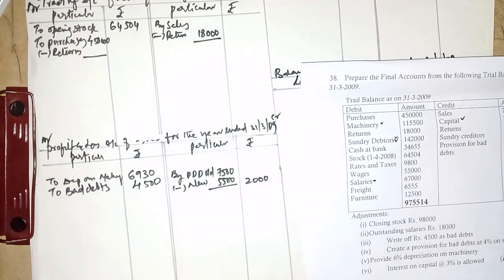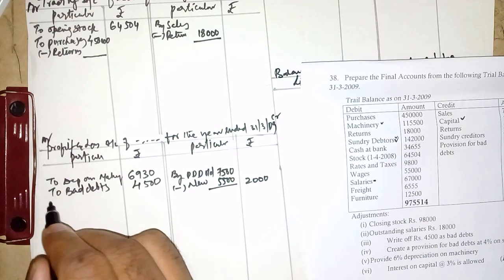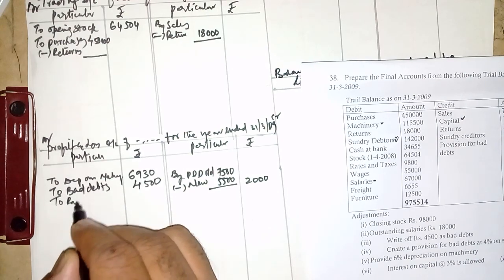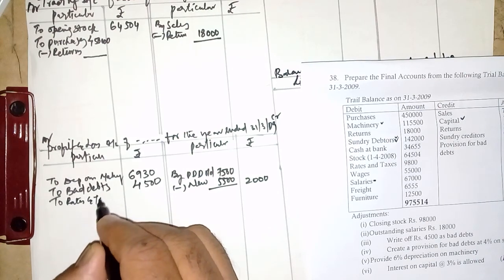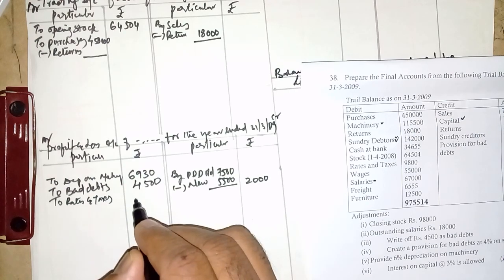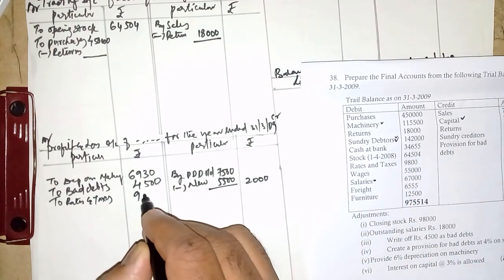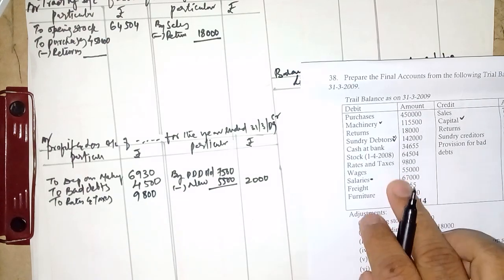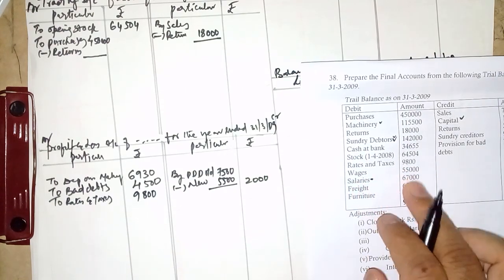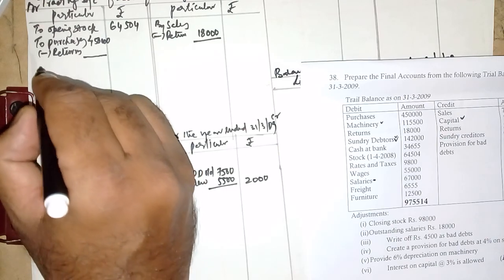Rates and taxes are always a P&L account item. So to rates and taxes, P&L account debit side, 9,800. Then wages. Wages is always a trading account item.